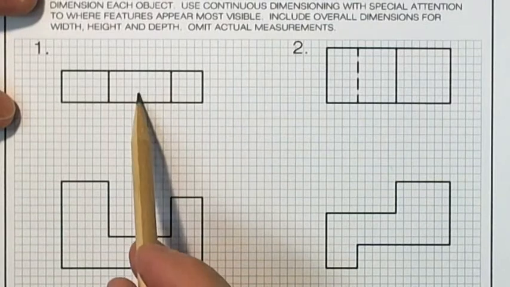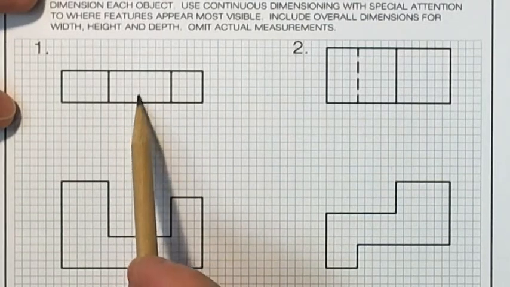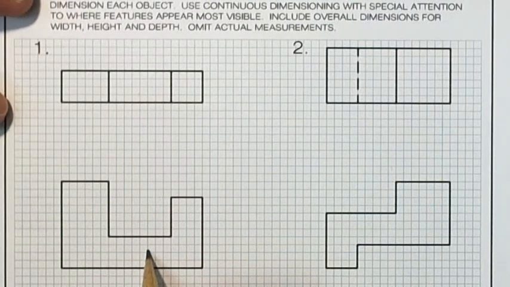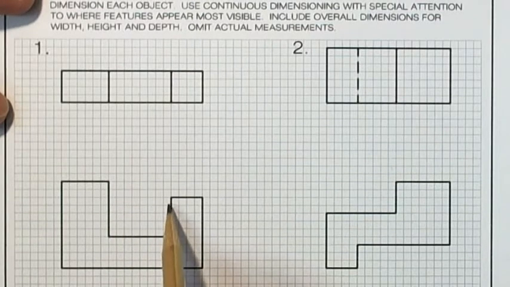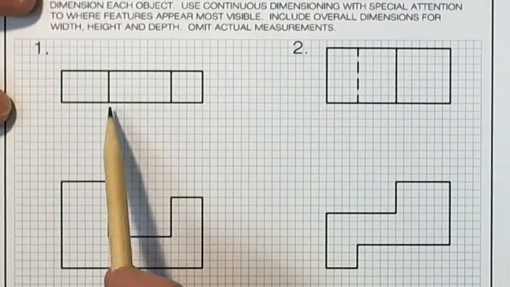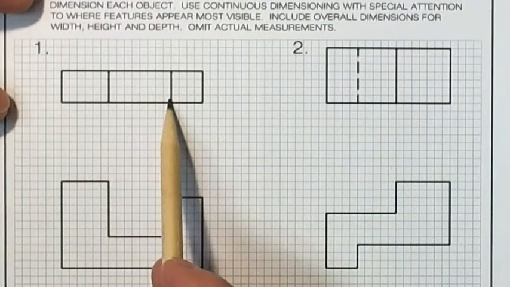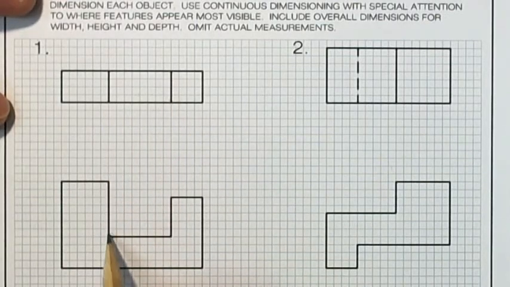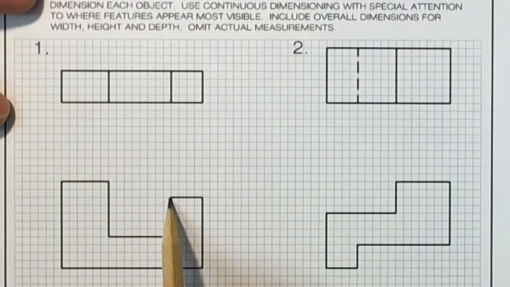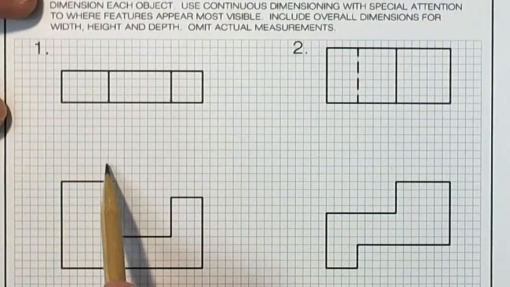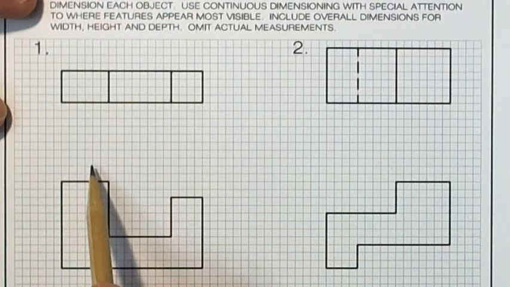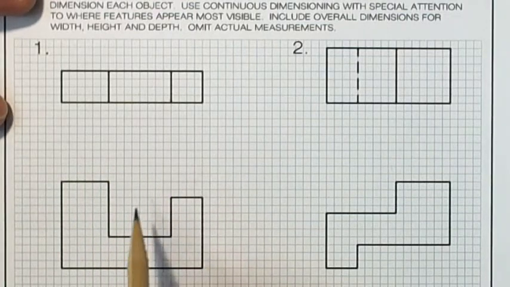Now, as I look at this object, I have a top view and a front view. I can see the cut that is in the front view here. I also see it in the top view. However, I can see it more clearly in the front view, so my dimensions for width will be included in the front view.